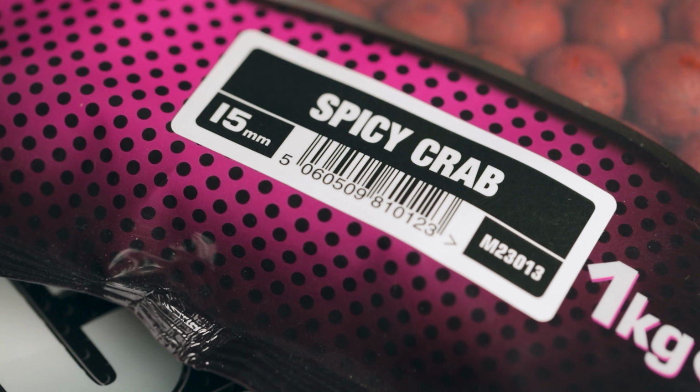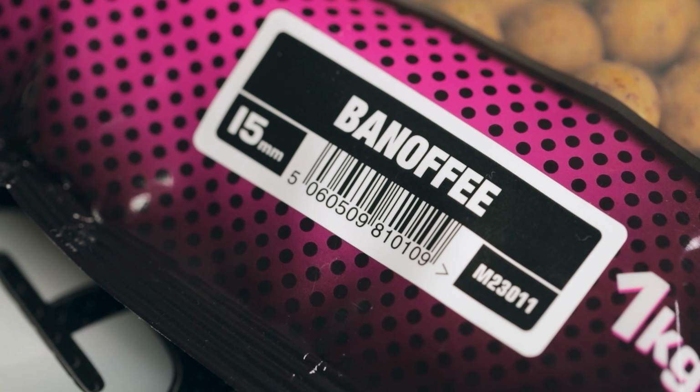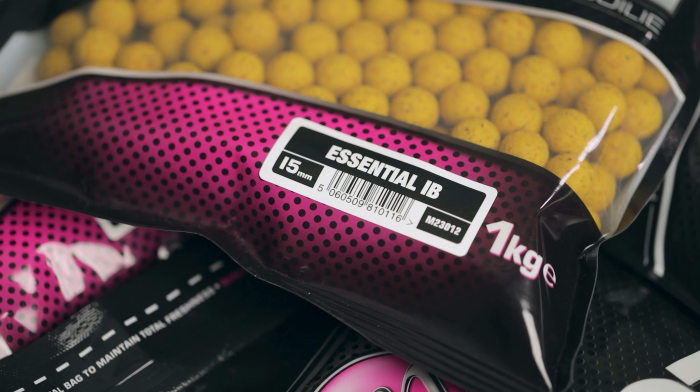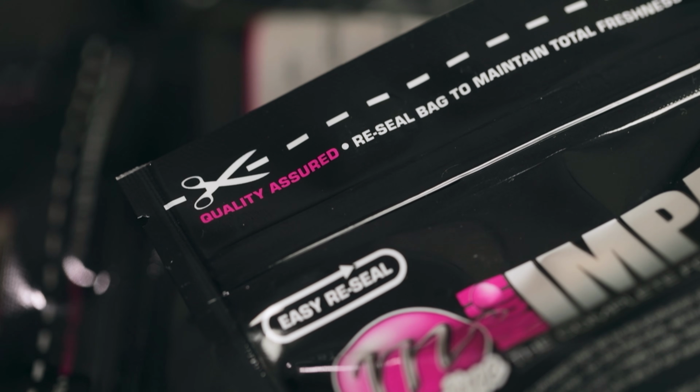The bullet points really are: think about the type of water you're fishing, think about the stock within that water. Are there nuisance fish? Think about your storage, and think about how you're going to handle these baits once you're on the bank. And finally, obviously, think about your budget. And once you consider all of those things, as well as what type of flavour you want, a fruit, a savoury, a fish, a spicy type bait, or a combination of all of those, you'll find exactly what you need within one of these boilie ranges.